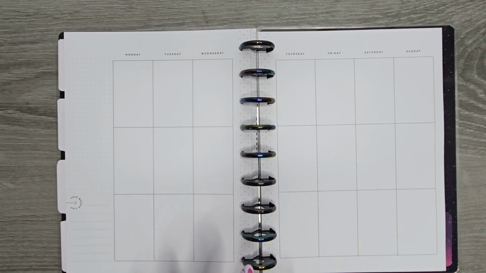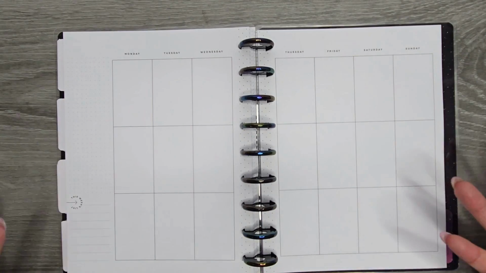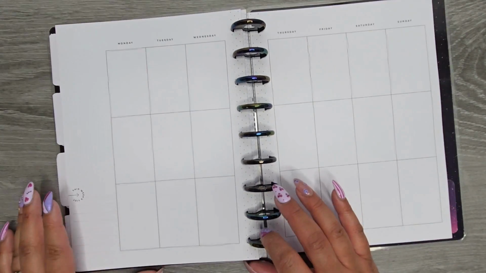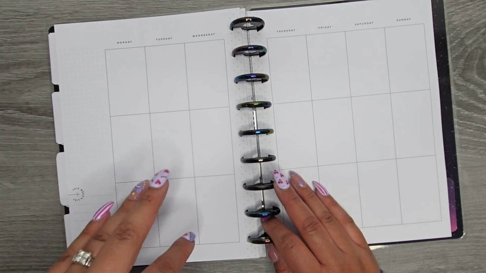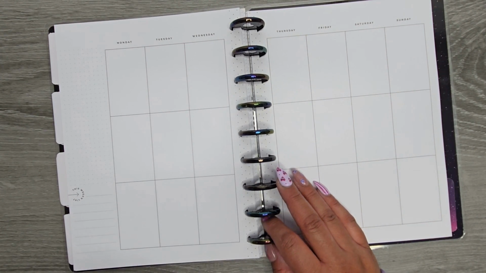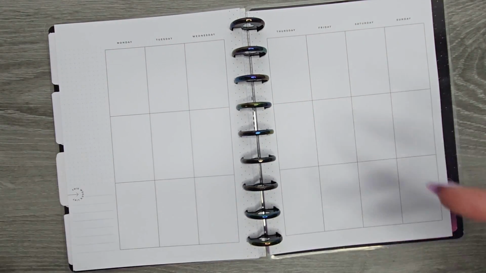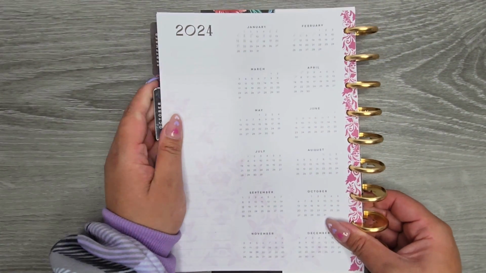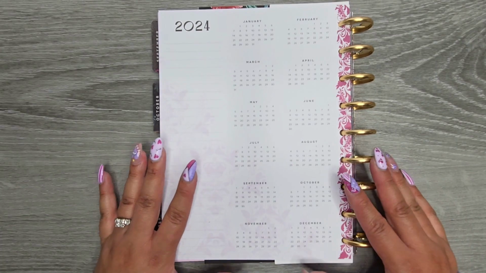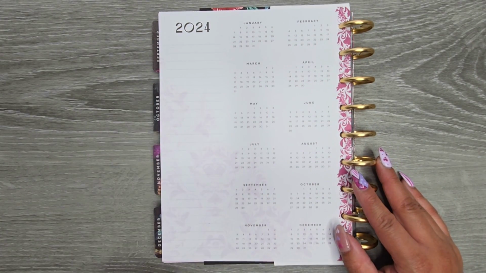Now, before you even date an undated planner, I highly suggest having months open, because I don't always remember what months have 31, what months only go to 30. I don't remember those things. So it is helpful to have a year at a glance with you. If you have maybe a planner that you used in 2023, you should be able to pull this sheet out and be able to look at it.